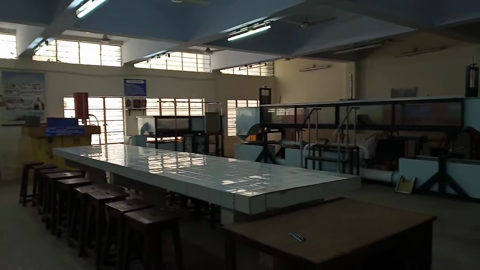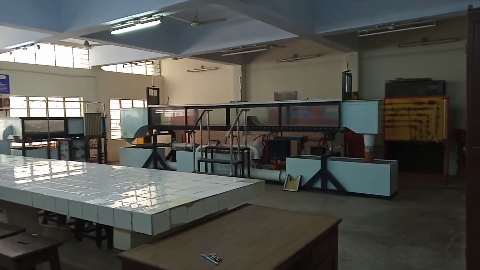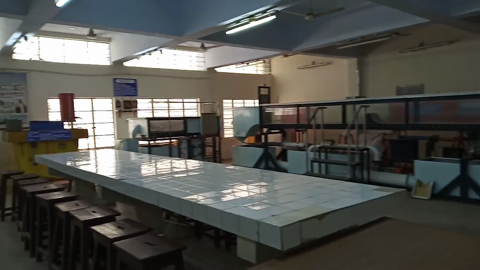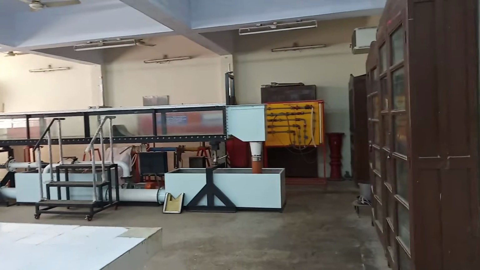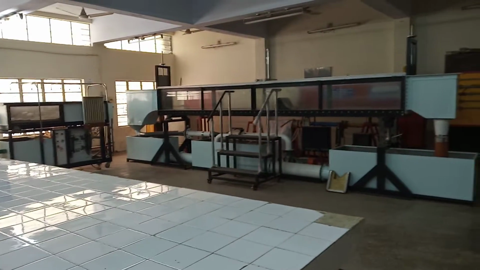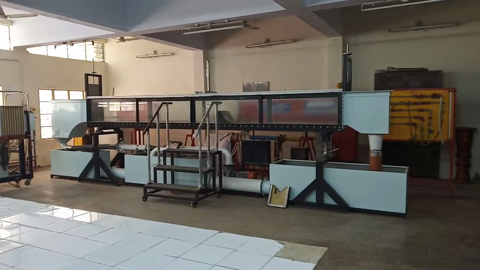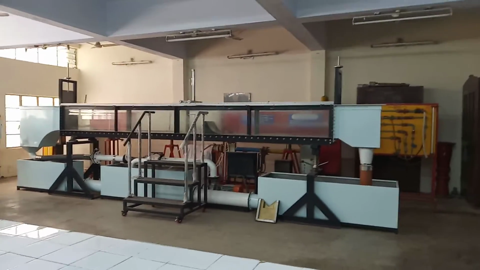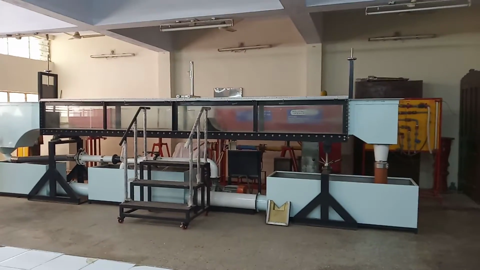fluid mechanics laboratory. It is a very advanced one, well maintained, and equipped with very good working experimental setups. We can see one latest addition, the open channel, just added to our fluid mechanics laboratory some 6 months ago.